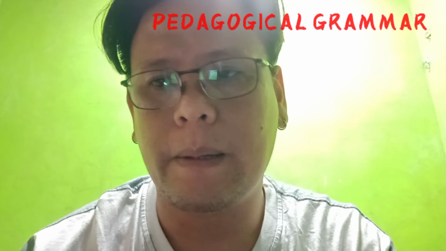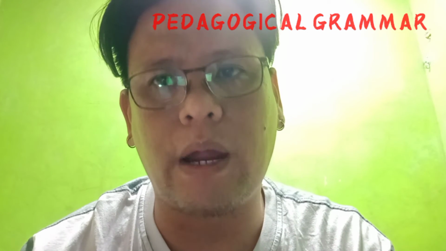Number 4 is the pedagogical grammar. Grammatical analysis and instruction designed for second language students. Pedagogical grammar is a slippery concept. The term is commonly used to denote: number 1, the pedagogical process, the explicit treatment of elements of the target language system as part of language teaching methodology.